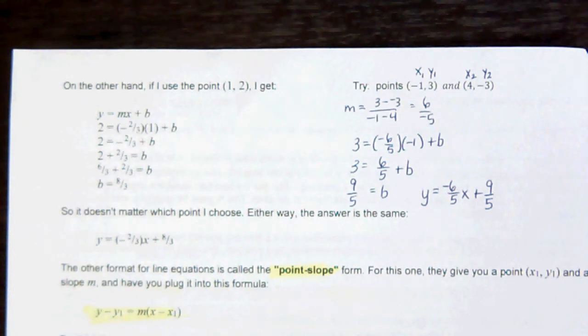I get a b value, put that b value in with a slope value, and I have the equation of my line. Certainly not a very pleasant y-intercept, not a very easy slope to imagine, but my line is going down 6 and right 5, and I'm starting at the point (0, 9/5). So it brings us up to why we should have some other things to solve our problems for us.